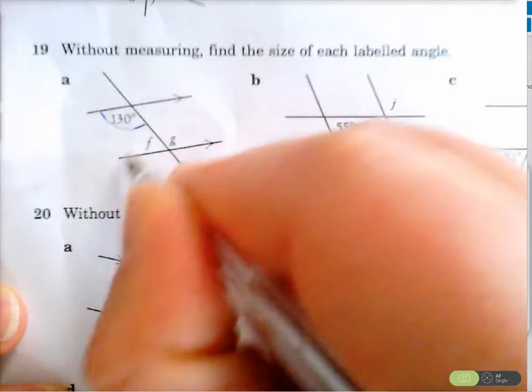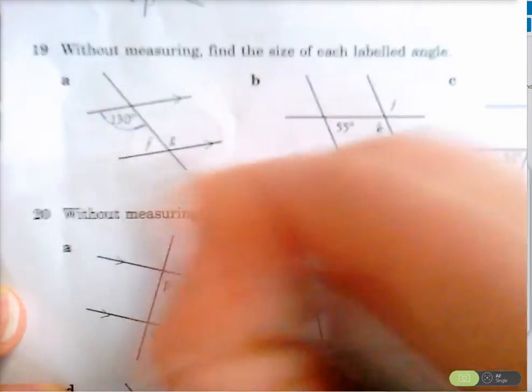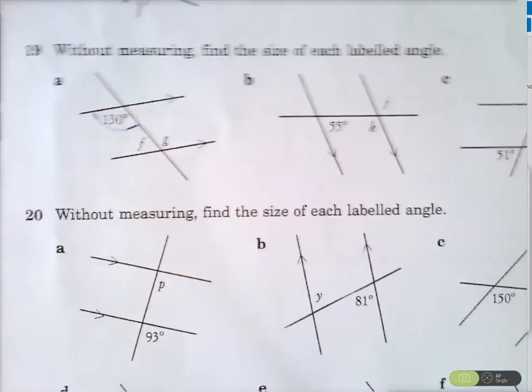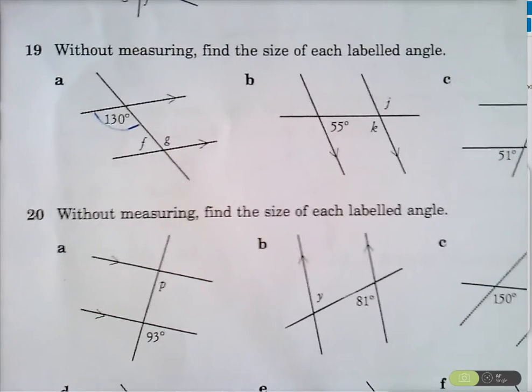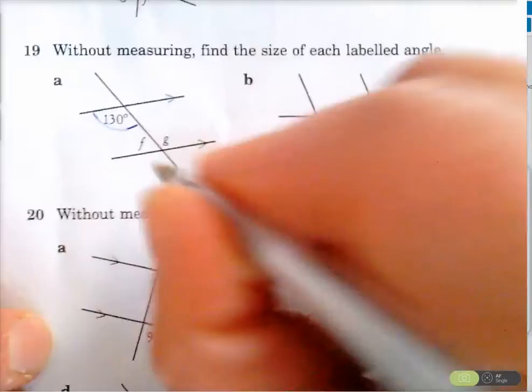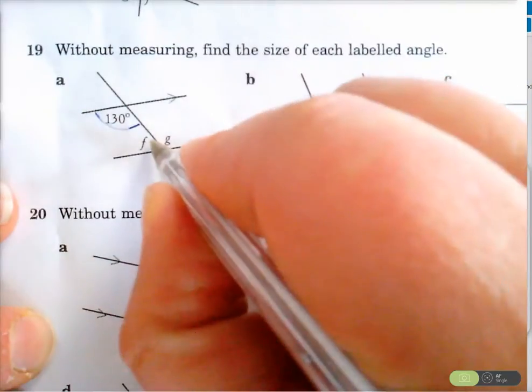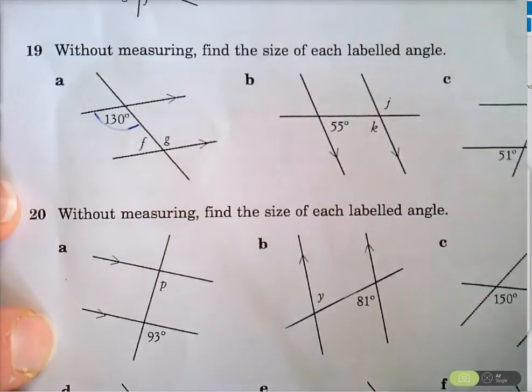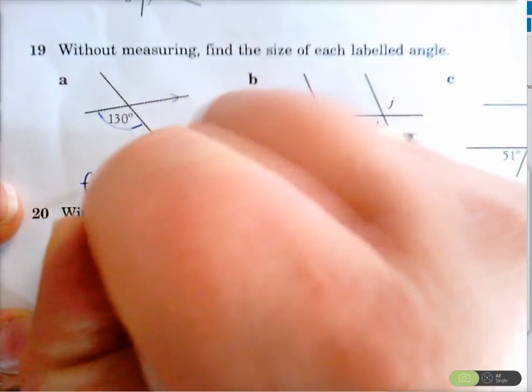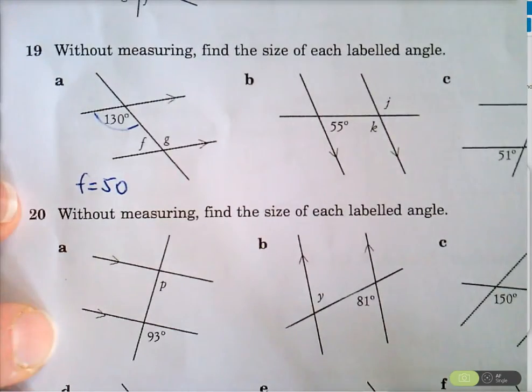Notice that we've got the 2 parallel lines and 8 angles. Remember, there's only 2 sizes for all of those angles. F is the acute or obtuse angle in those angles. What's F? Acute or obtuse? Acute. What size do you think it is, and how do we work it out? Yeah, F will be 50. Why? What's the reason?